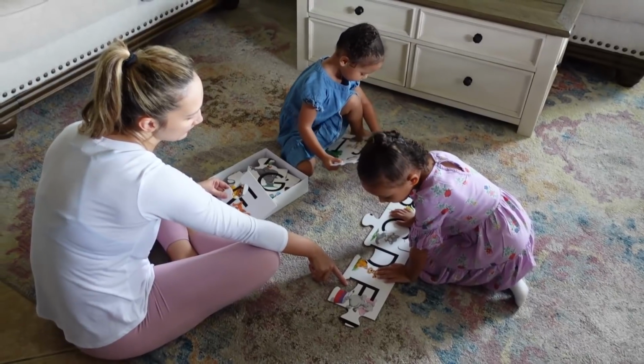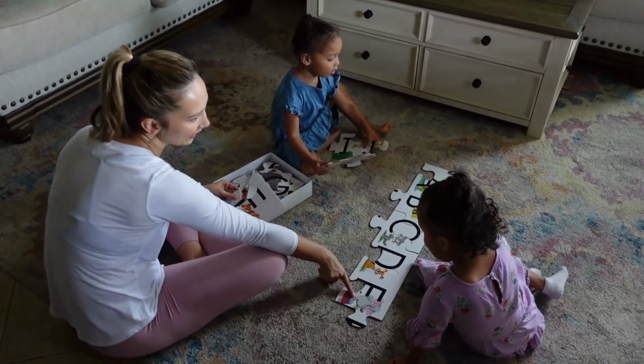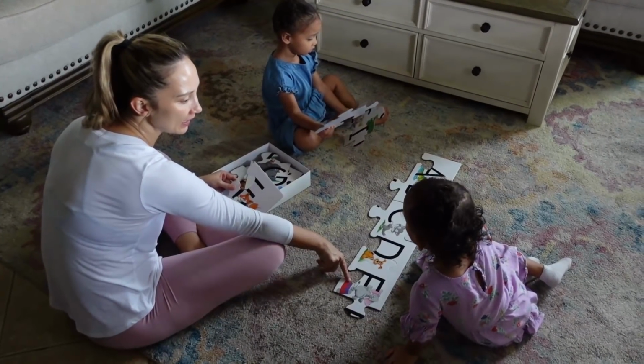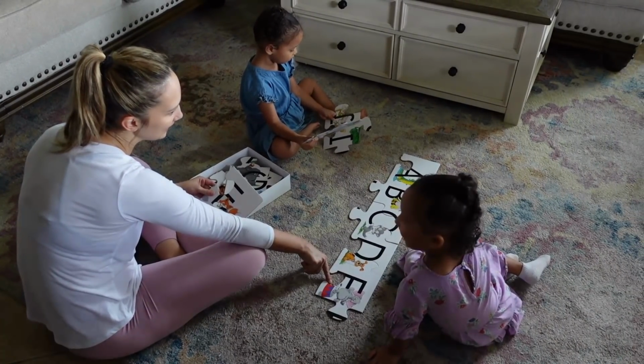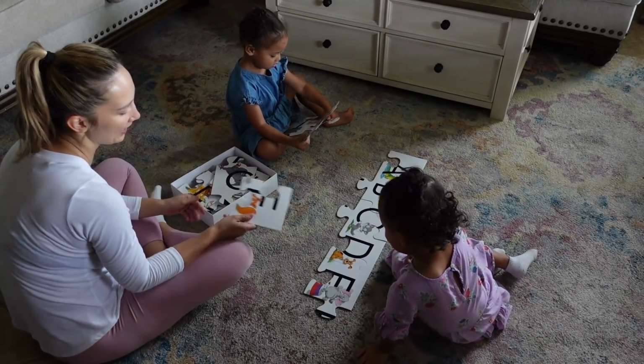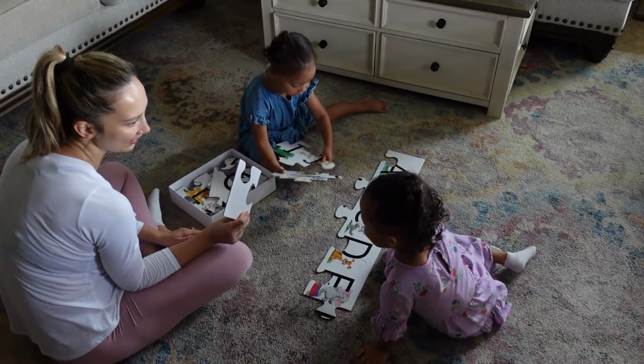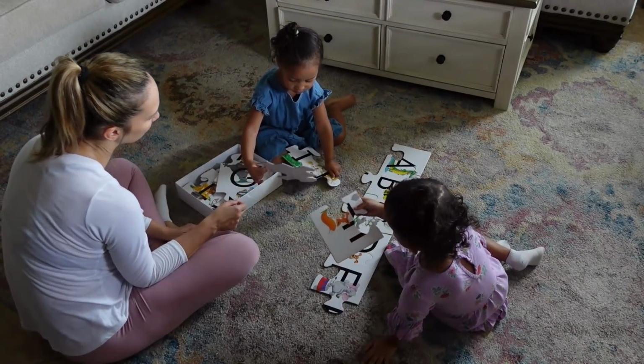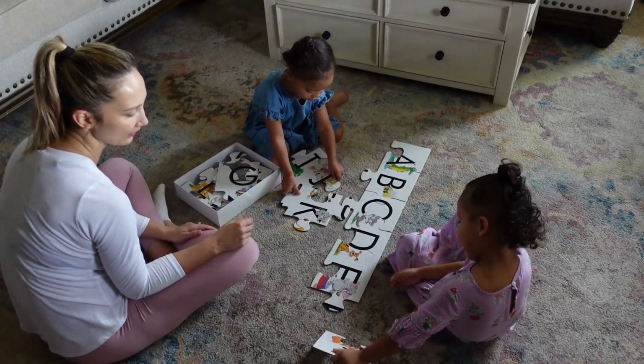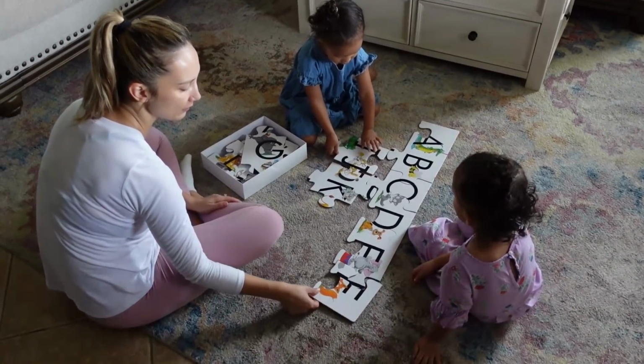D. And then comes E. E for elephant. What sound does E make? E. And then what comes after E? Can I put together, Mommy? Yes, of course. F. Fox. What sound does F make?